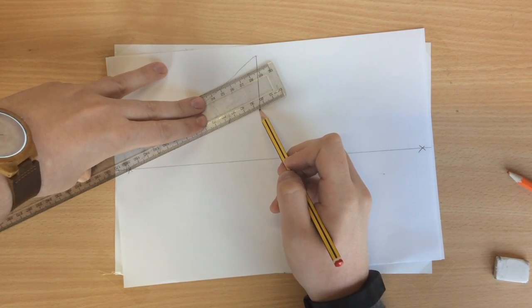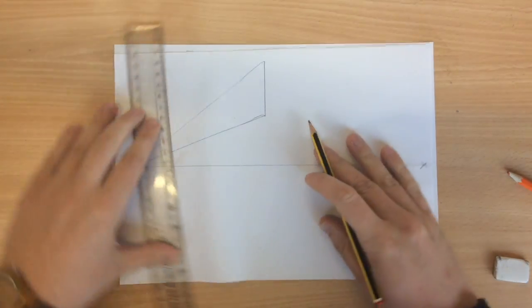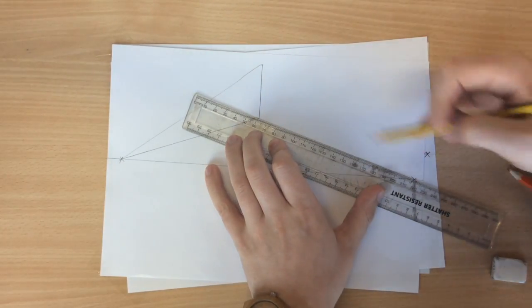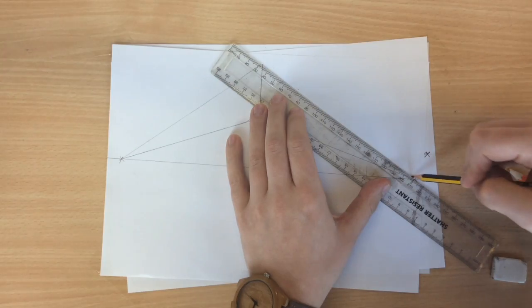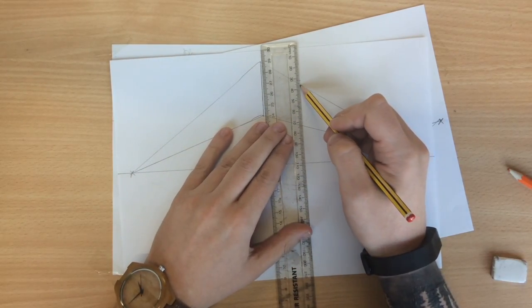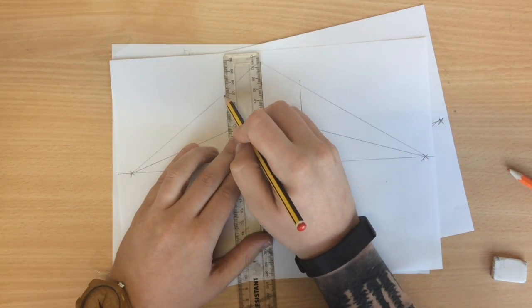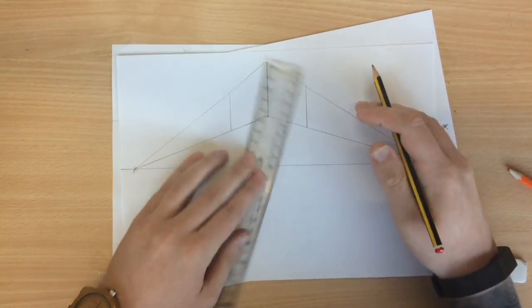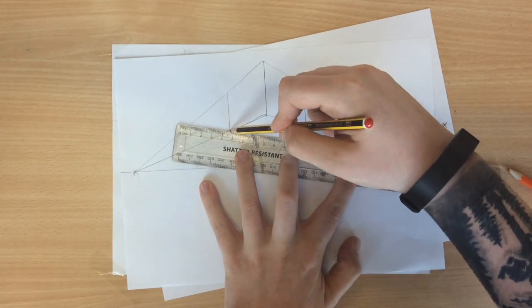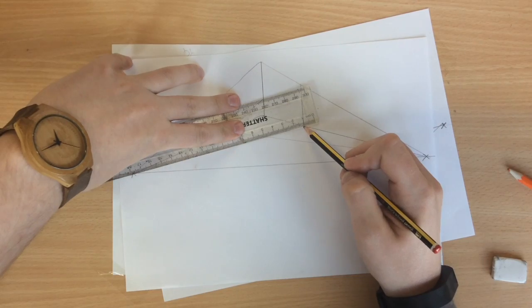So again, corner to each vanishing point. Oh, slips a little bit there. And corner to the vanishing point. Parallel lines. And then these parallel lines, this one going to this vanishing point over here, faintly, this one going to this one over here.